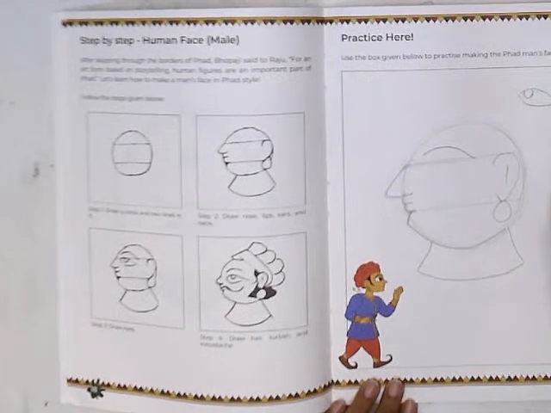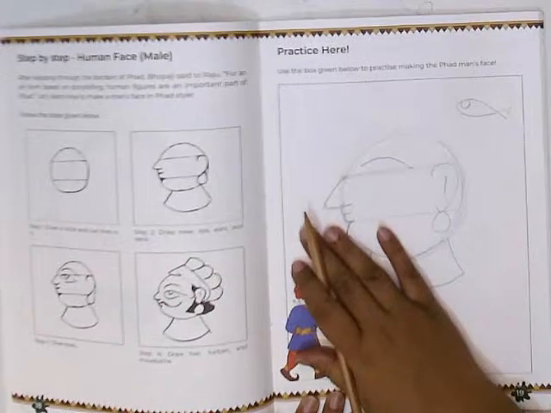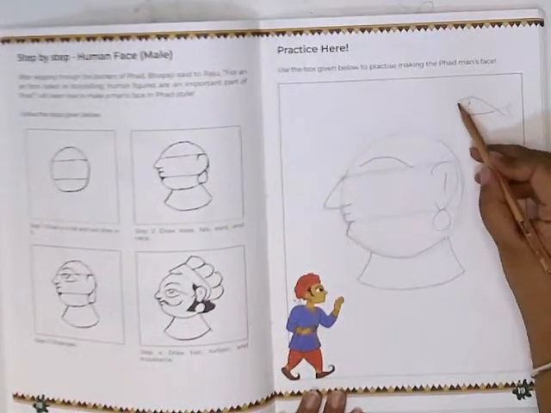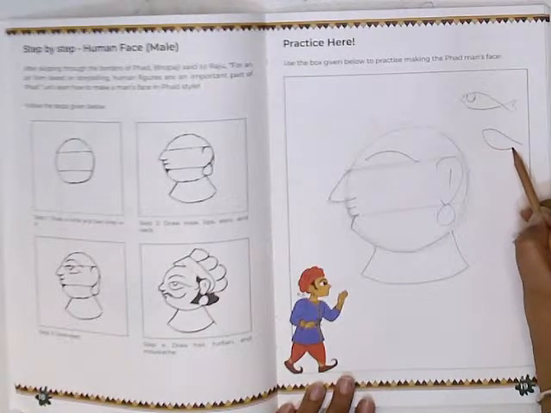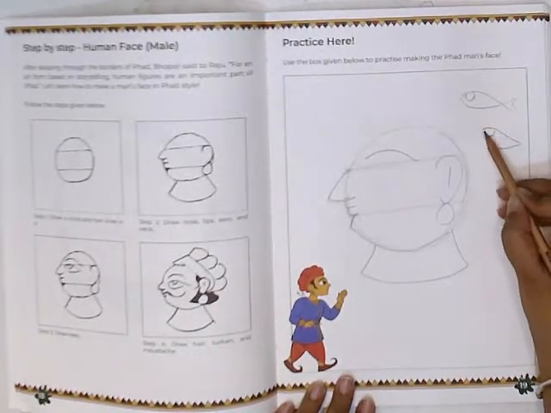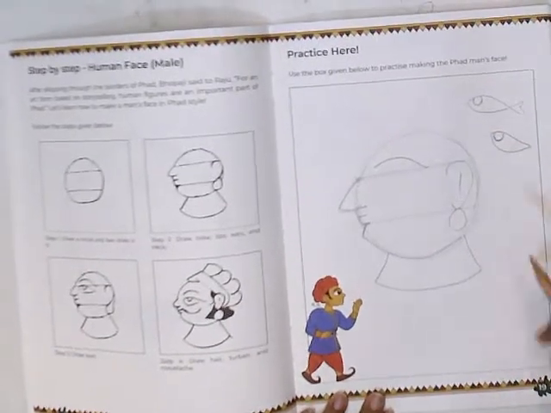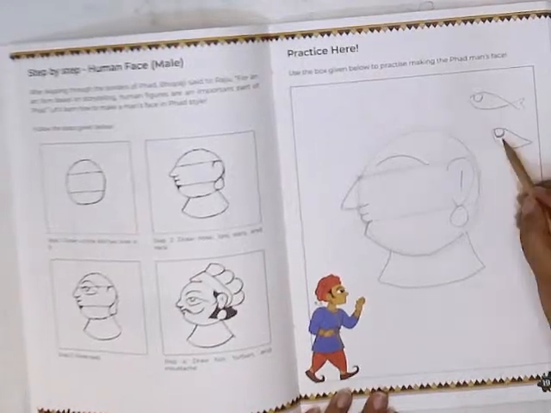If you had continued this, it would have looked like a fish, just like this. But that's how the eye looks. So just a curve and then a bulgy curve at the bottom, and then you can draw the pupil on top like this.